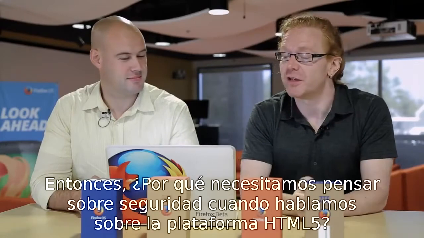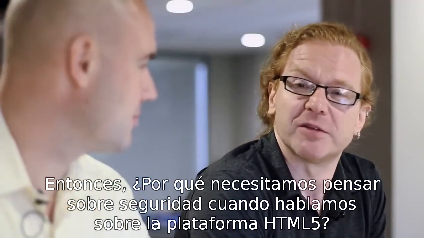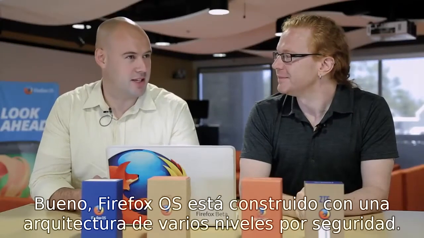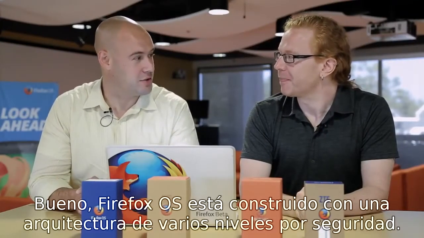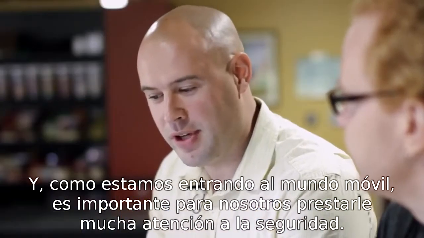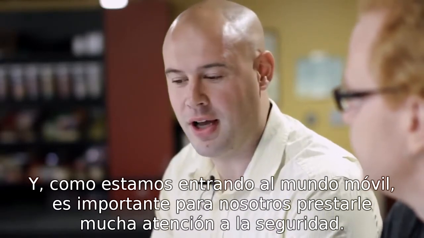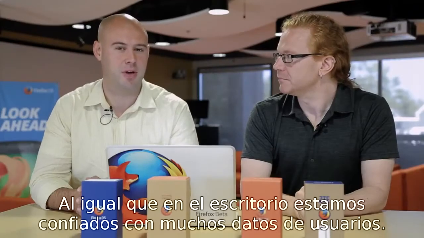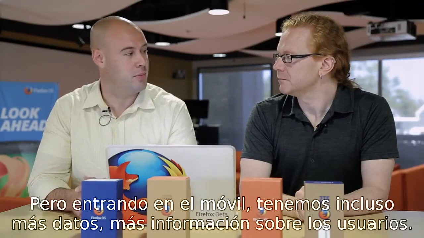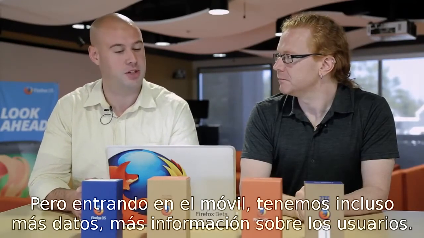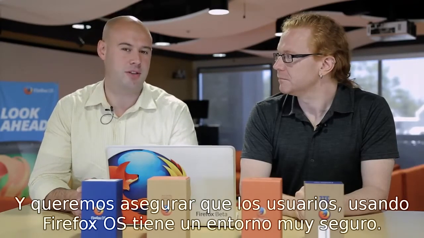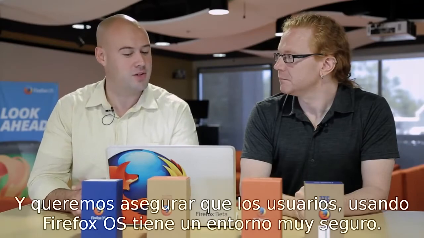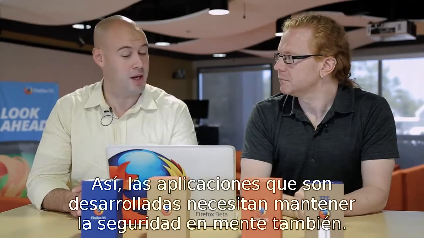So why do we need to think about security when we're talking about an HTML5 platform? Well, Firefox OS is built with a multi-tiered architecture for security. As we're moving into mobile, it's important for us to pay a lot of attention to security. Just like on the desktop, we're trusted with a lot of user data, but moving to mobile, even more data, even more information about users. We want to make sure that users using Firefox OS have a very secure environment. So apps that are developed need to keep security in mind as well.